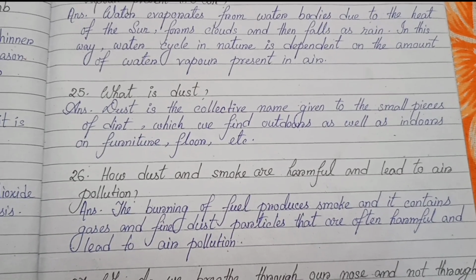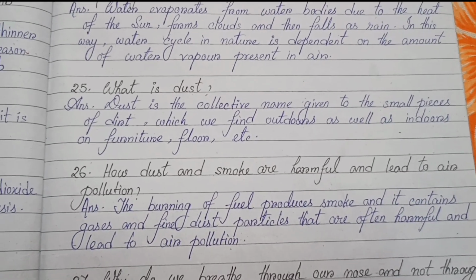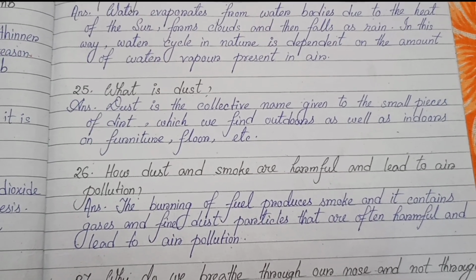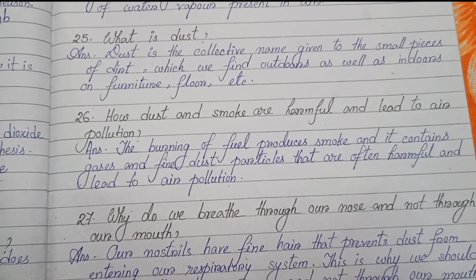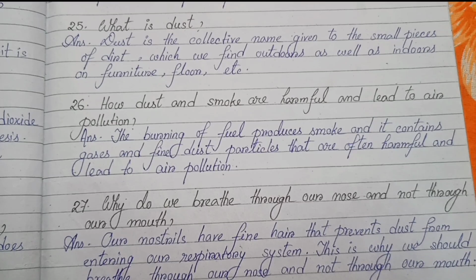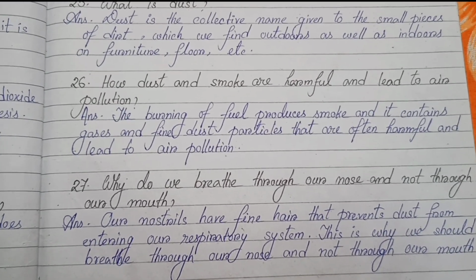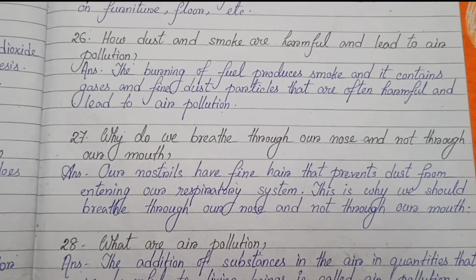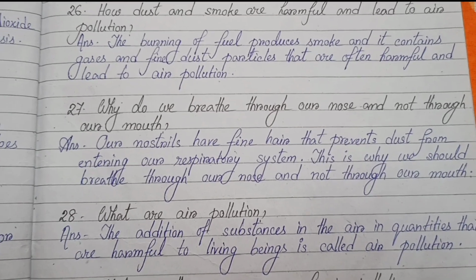25. What is dust? Dust is the collective name given to the small pieces of dirt which we find outdoors as well as indoors or on furniture, floor, etc. 26. How are dust and smoke harmful and lead to air pollution? The burning of fuel produces smoke and it contains gases and fine dust particles that are often harmful and lead to air pollution.